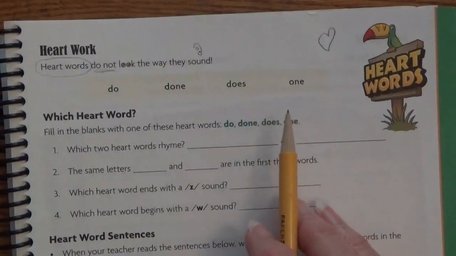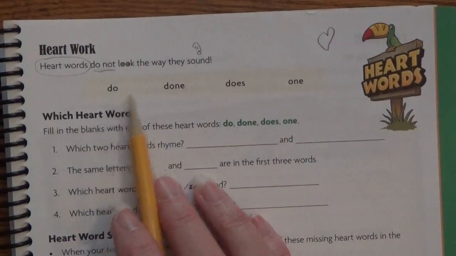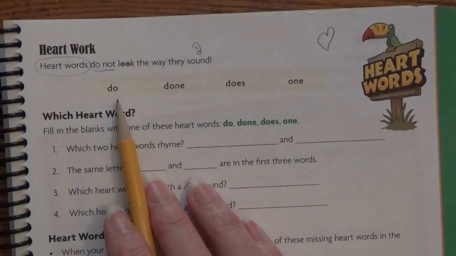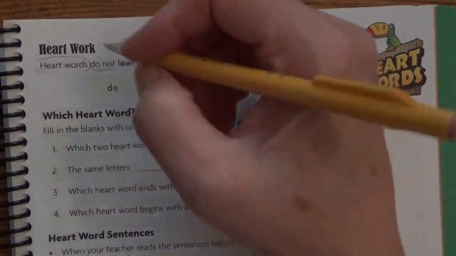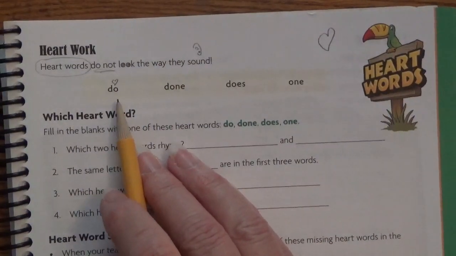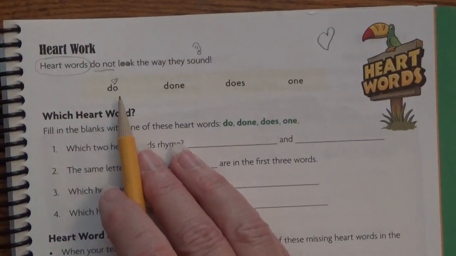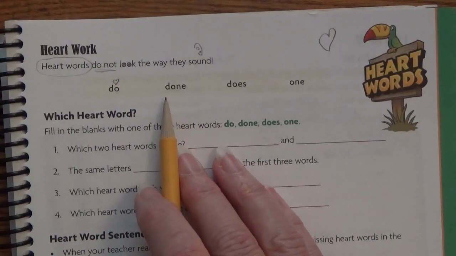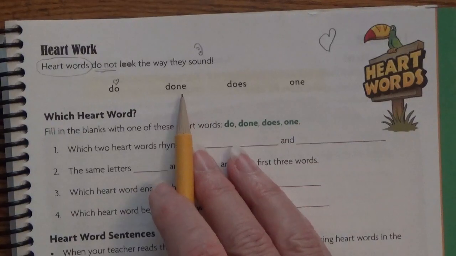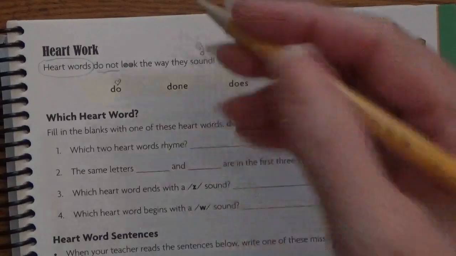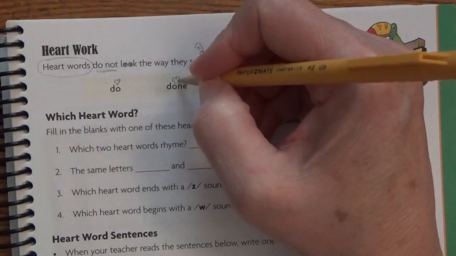Now, some of the sounds you can hear, like the D. You can hear the D in those words. But the O doesn't sound that way. It's do. This word is do. So I could put a little heart above the O. That's the part I have to memorize. Do, D-O. I could go down here and do the same thing for done. D I hear. Un. I hear the N, but see, that looks like it should be D-U-N, done. But it's not. So I'm going to put a heart above that part.